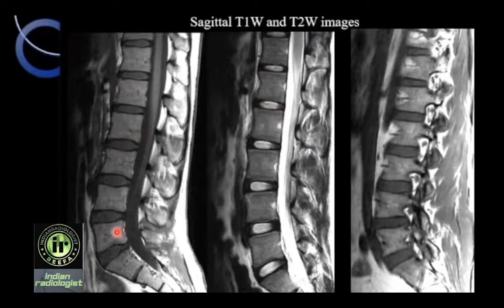What we see here are the central veins in the vertebral body which drain the blood from the marrow of the vertebrae. Because of slow flow, they appear bright on T2. Again, this is vertebral body, the cortex of the end plate, nucleus pulposus, annulus fibrosus.